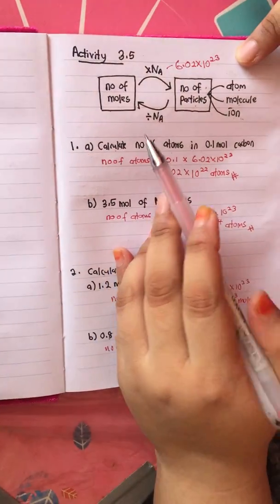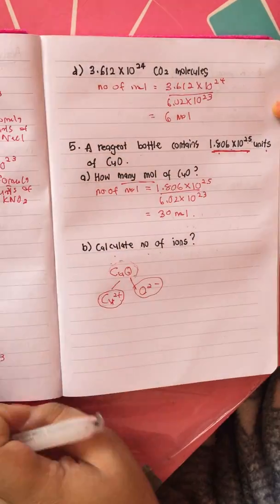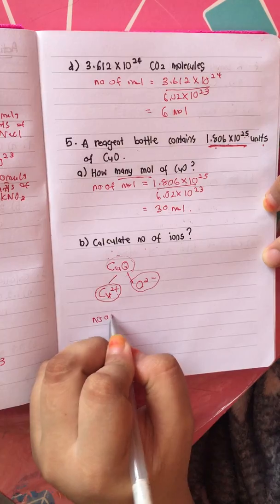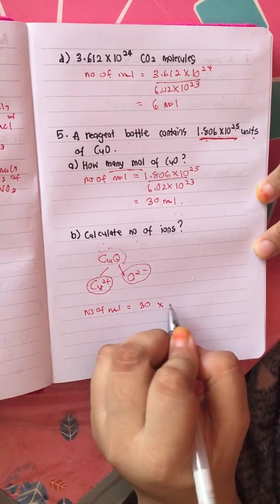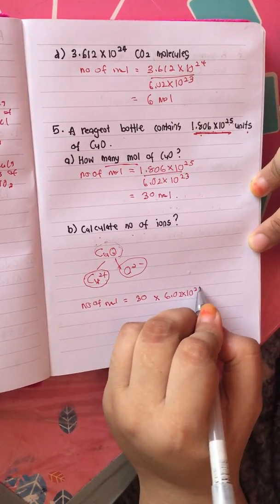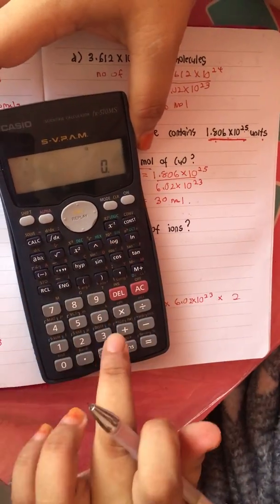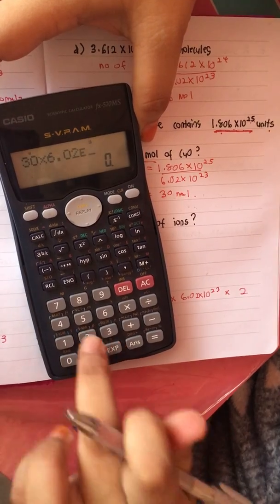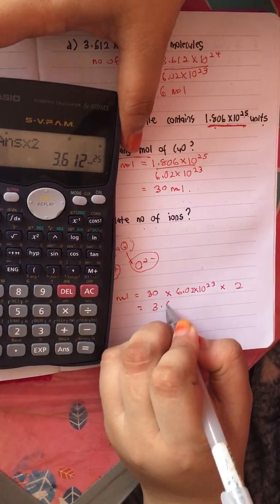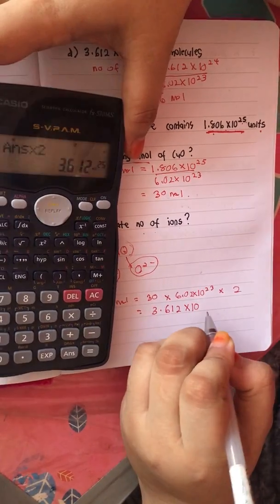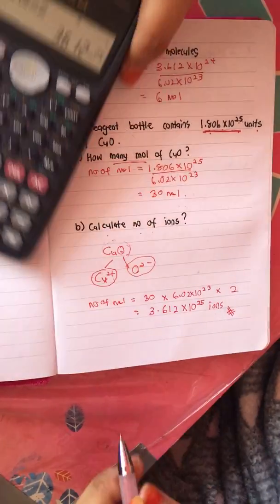So macam biasa, kalau awak ada mole, nak pergi number of particle which is ion, awak darab Avogadro constant. So cara nak cari number of mole equal to, teacher dah ada mole tadi kan, so 30 times 6.02 times 10 to the power of 23 times 2. Okay, times 2. So 30 kali 6.02 eksponen 23 kali 2. So teacher dapat 3.612 eksponen 25 ions. Macam tu cara tulis dia.